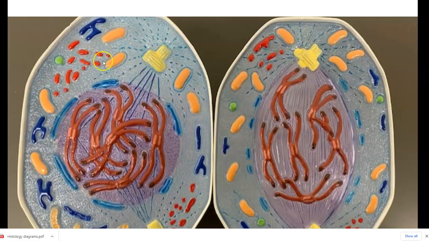And then these centrioles are moving to opposite poles in preparation to form what we see over here on the right, and I'll say that in a minute. Also, another key feature of early prophase is that the nuclear membrane is beginning to break down. So this is early prophase.